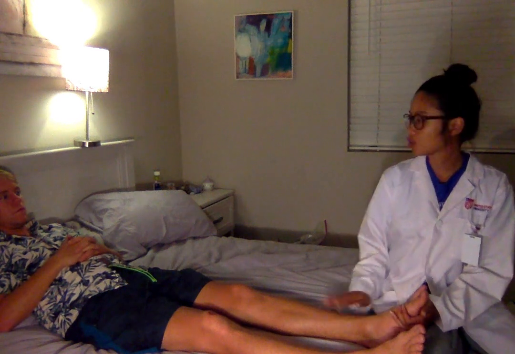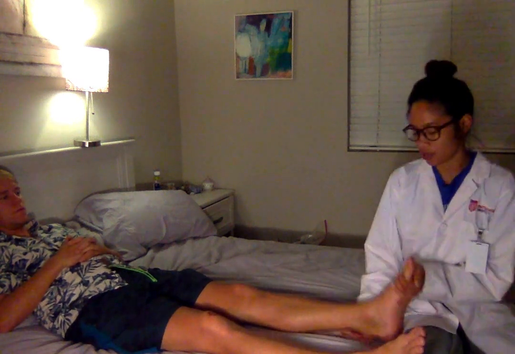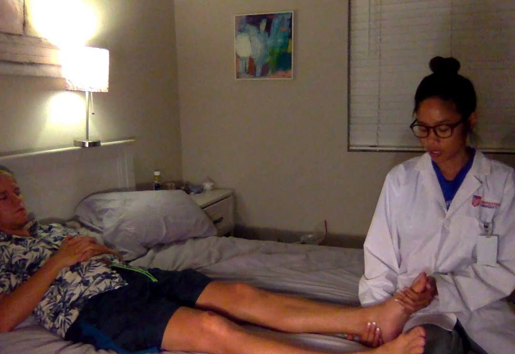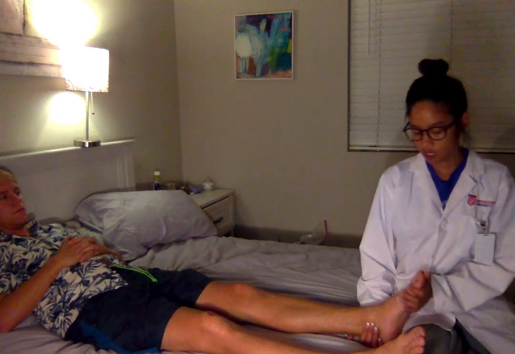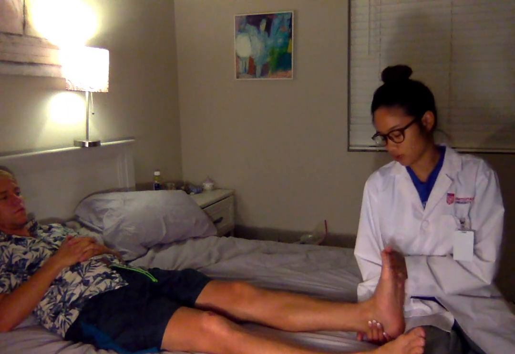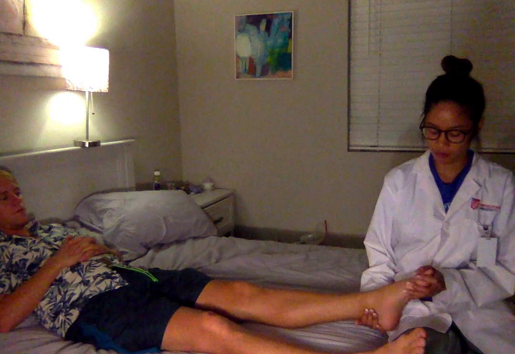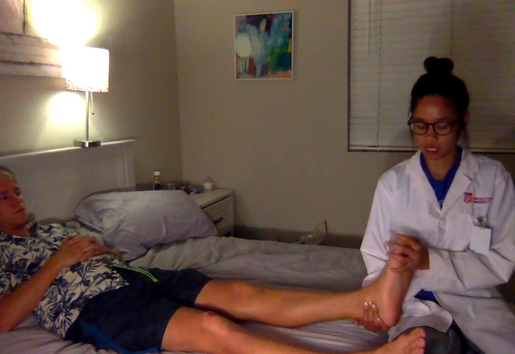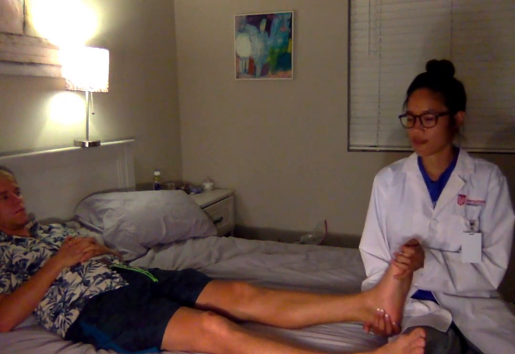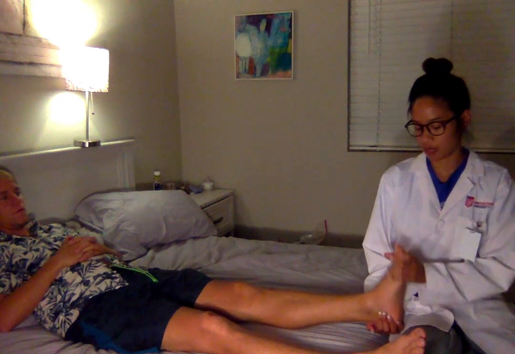So I'll go ahead and do it for you first. Supporting the ankle, doing dorsiflexion, plantar flexion, as well as rotation. So we'll go ahead and dorsiflex, pushing the foot towards you, and then pushing the foot away from you, and then rotation of the ankle, and then back, and then the other way.